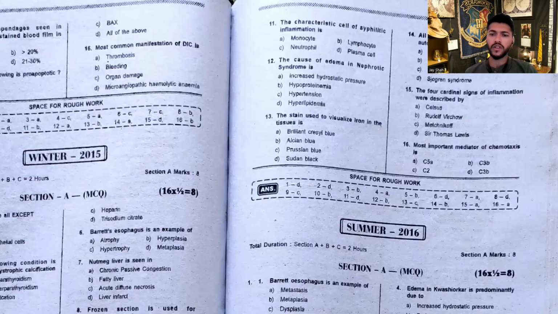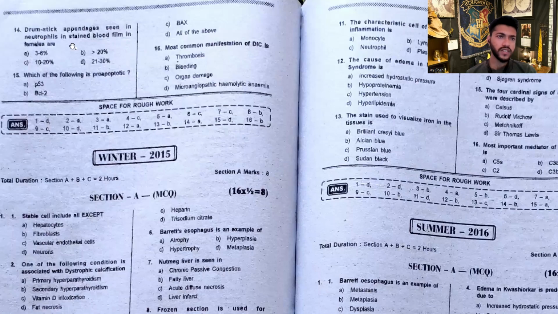The next two questions. Drumstick appendages seen in neutrophils and stained blood cells in females are generally more than 20%. That's a fact which you need to remember. Which of the following is pro-apoptotic? Is P53 pro-apoptotic? Yes, that's why it's known as a guardian of the genome. BAX, BAD? Yes, these are also pro-apoptotic. BCL2? Yes, BCL2 is also.